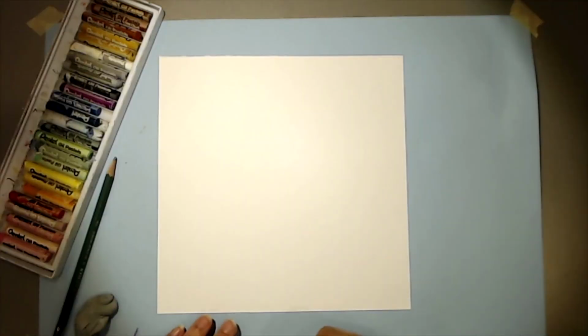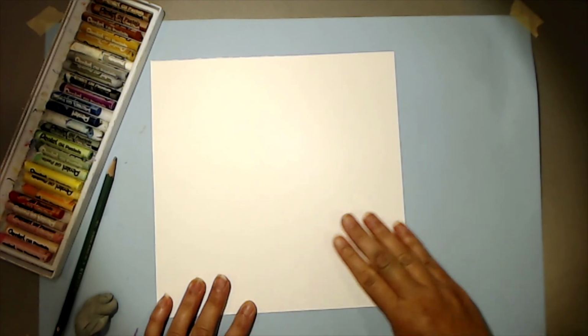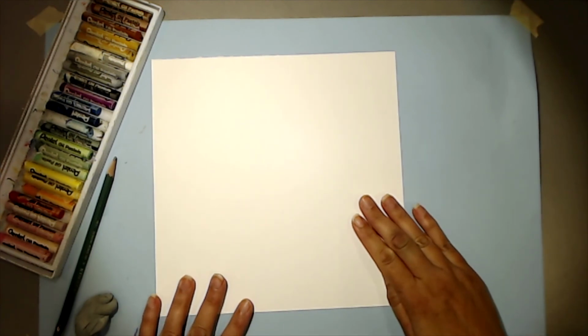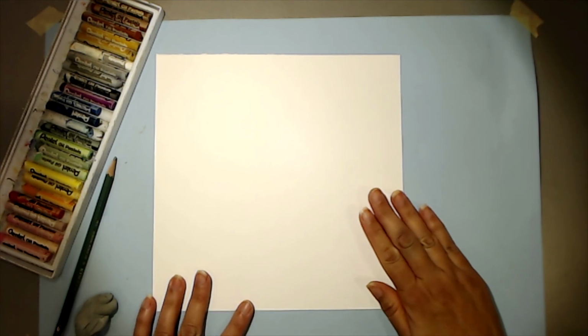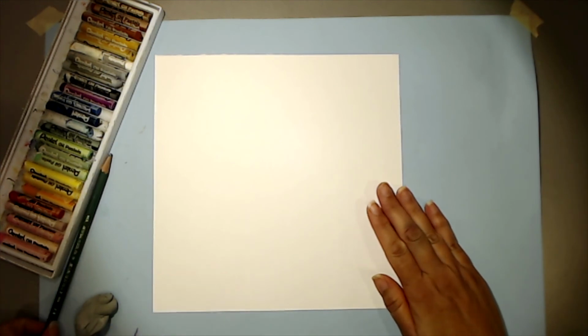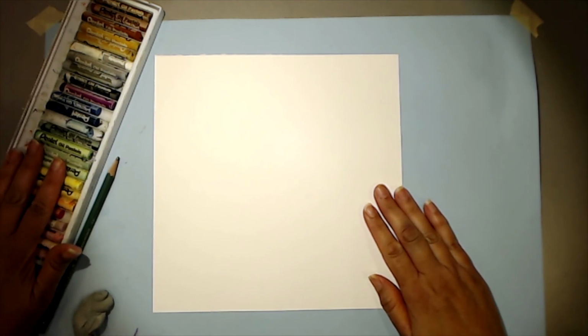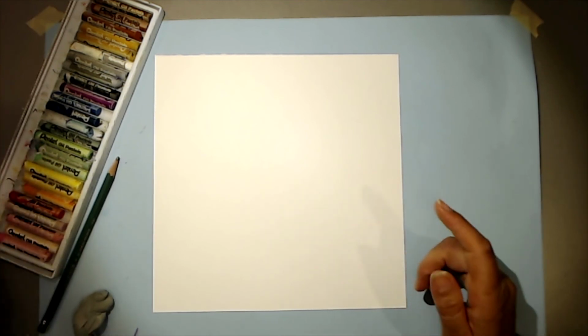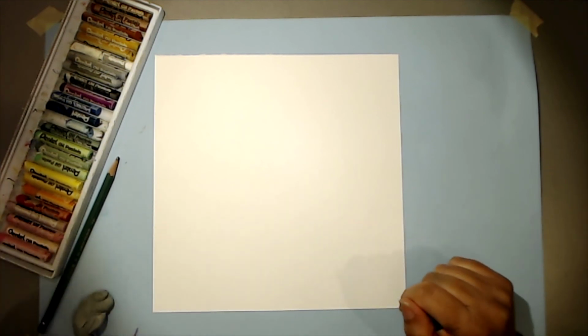So for today's lesson, you're going to need some paper. I've chosen to use a square format because the artwork that I'm being inspired by is pretty much a square. I have a pencil and eraser to do a quick sketch, and I'm going to work in oil pastels. You could also work in marker, crayons, paints, colored pencils, whatever you like.